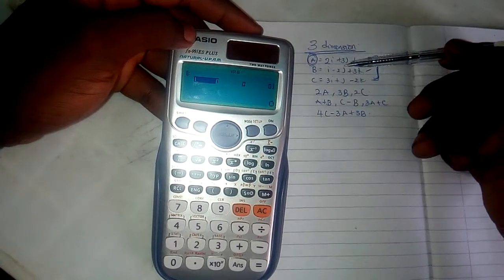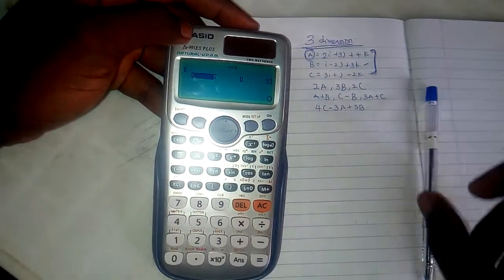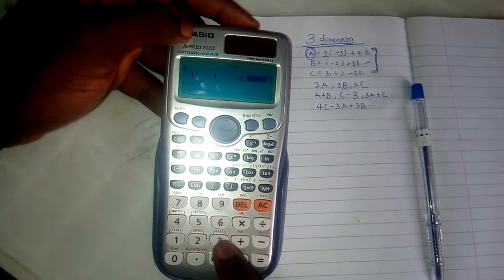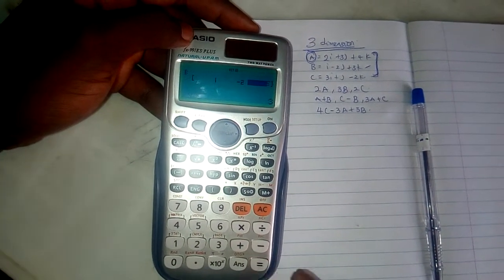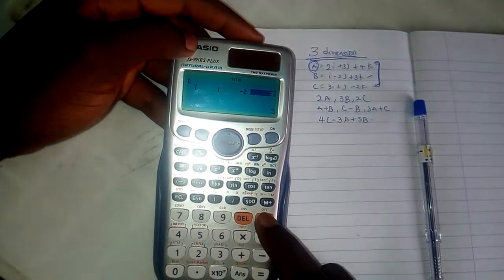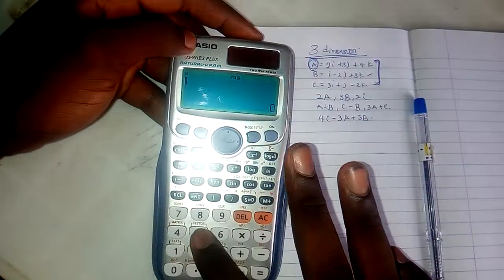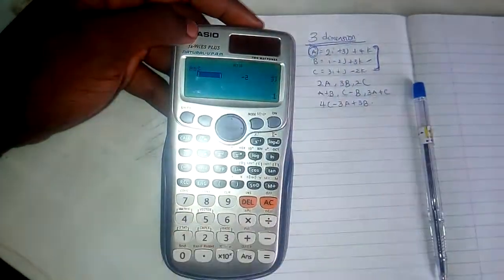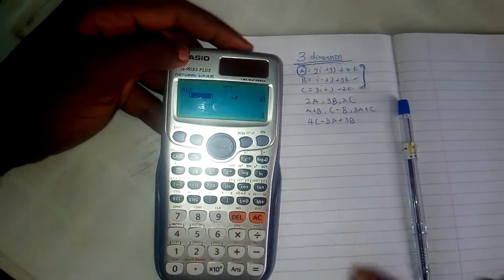This is 1, minus 2, and plus 3. So I can say 1 equals minus 2 equals 3 equals. So I have my B programmed on this calculator. If I clear everything, shift vector, and click on 4 to return the value of my vector B, I have my vector B all to myself, no stress.